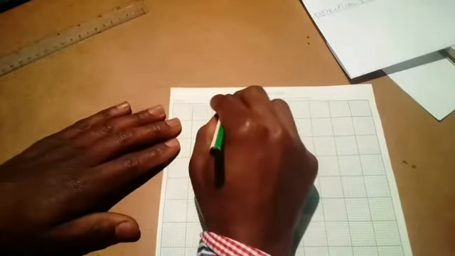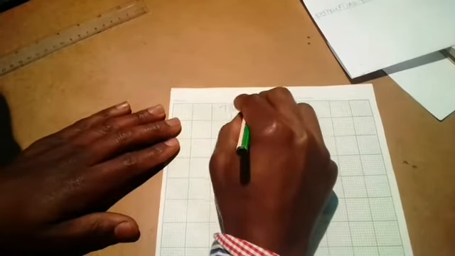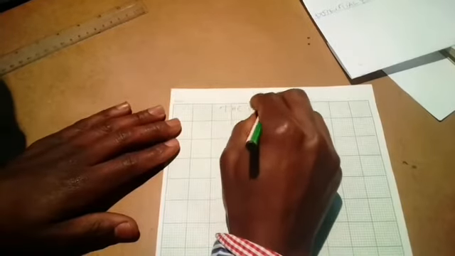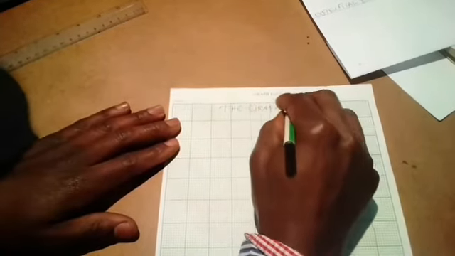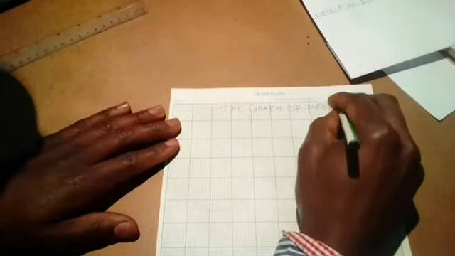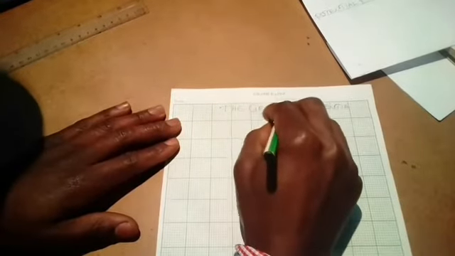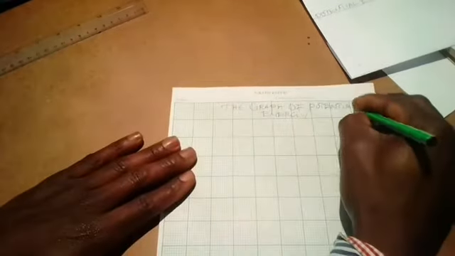So here I'm writing the graph of potential energy. After coming up with the title, let's look at what we are given.